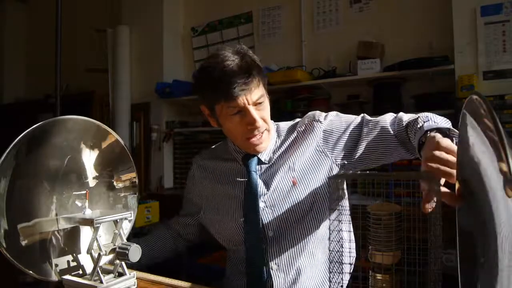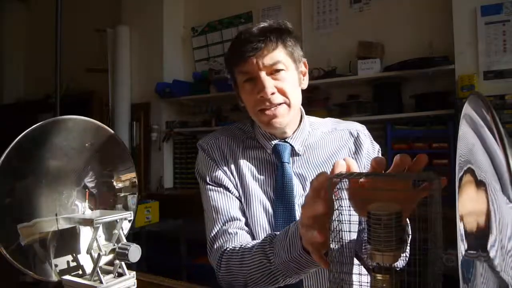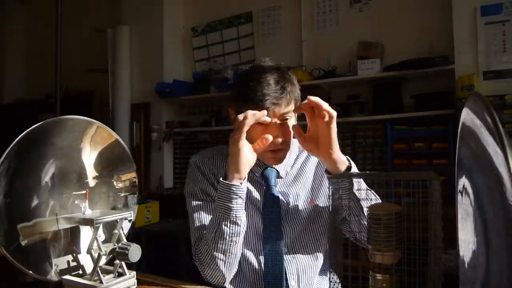I've got a curved reflector here. Have a think of that. It's like a satellite dish at home. And this is a radiant heater. So if I was to turn the heater on, you wouldn't see any heat coming off it. You can't see heat. It's infrared. You'd see it with night vision goggles.